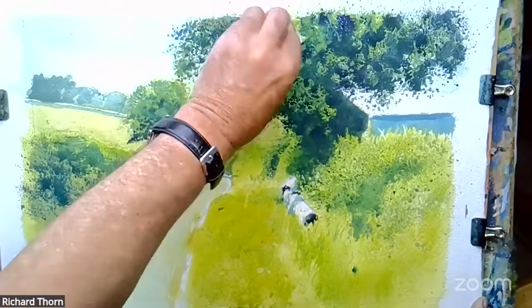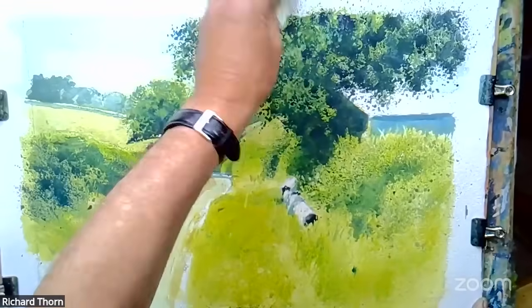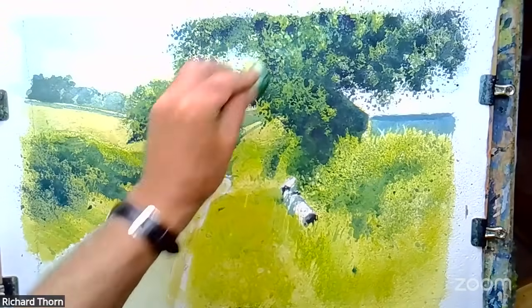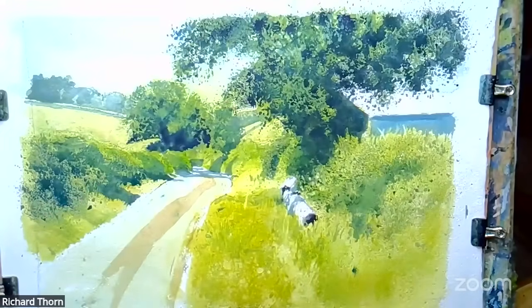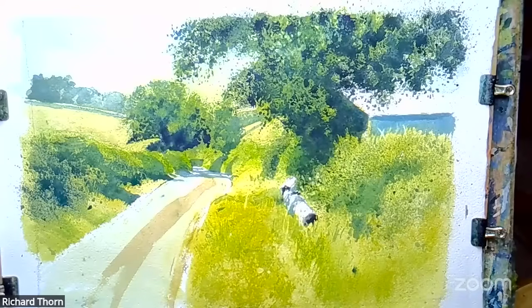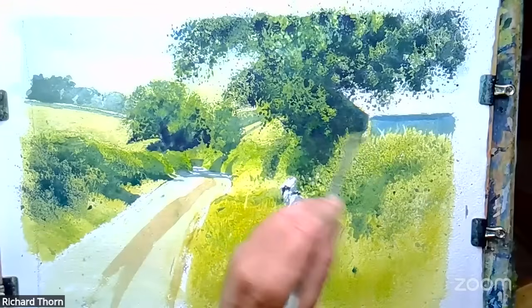Okay, so now I've brought some nice texture into the tree. And if I want, I can carefully go over that with some yellow, but I think actually it works as it is. It works quite nicely. I'll do that down here as well with a few colours, for little textures.